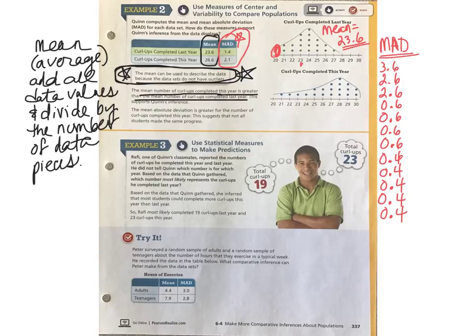25, there are 3 dots. Each one of them is 1 4/10 away from the mean. 26, there are 2 dots. Those are 2 4/10 away from the mean. And 27 is 3 4/10 away from the mean.